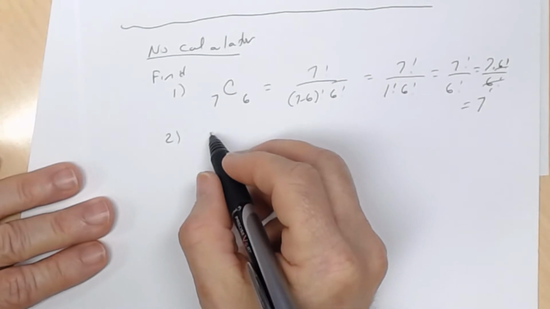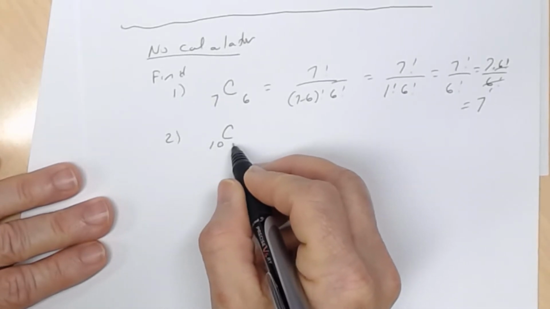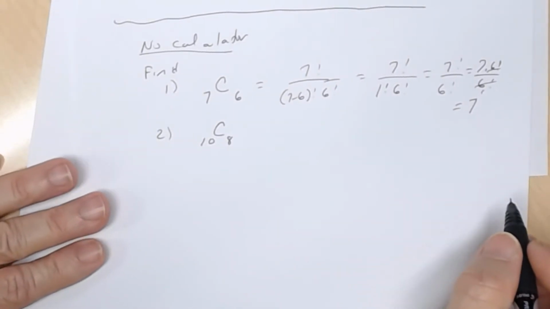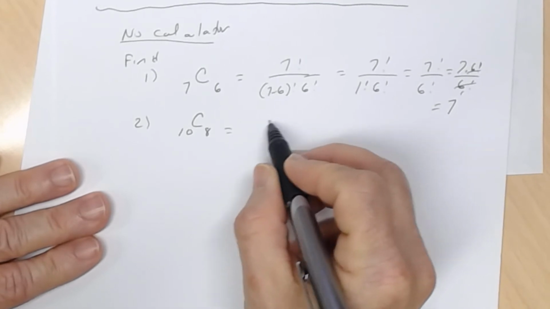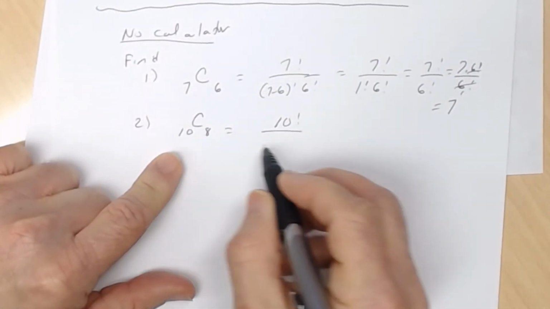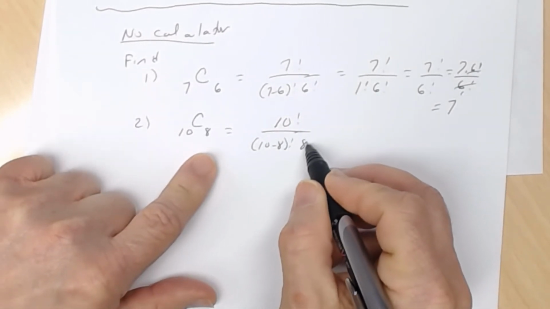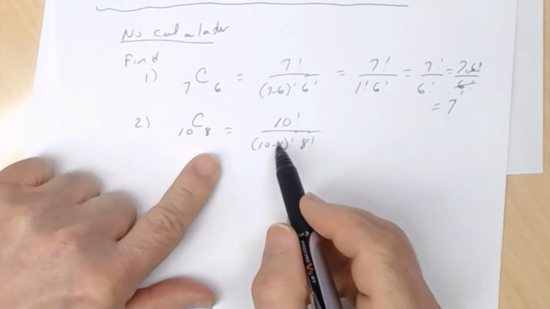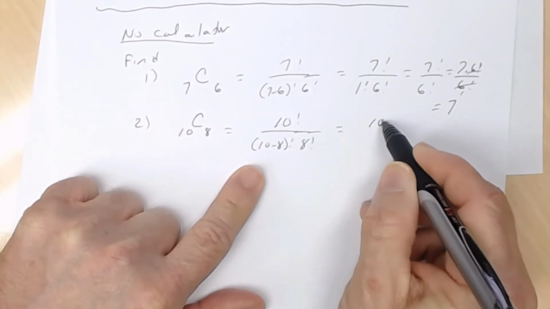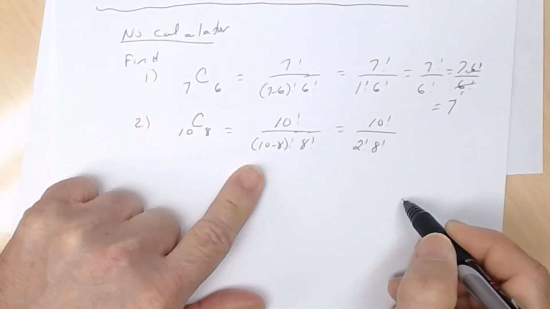Let's suppose we had the number of combinations of 10 items taken 8 at a time. Okay? So using our formula, that's going to be 10 factorial divided by (10 minus 8) factorial times 8 factorial. Y'all agree? Okay, so let's simplify this part. 10 minus 8 is 2. So I get 10 factorial divided by 2 factorial times 8 factorial, right?